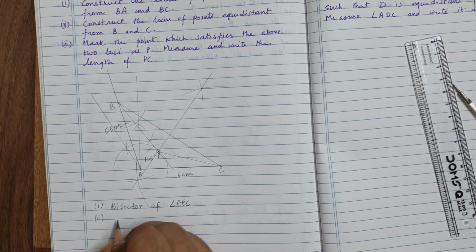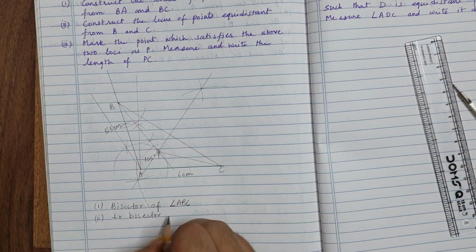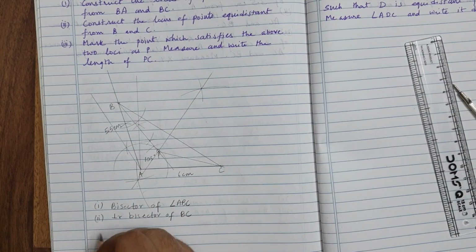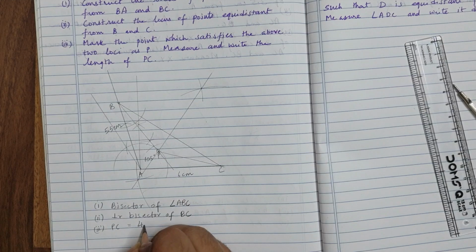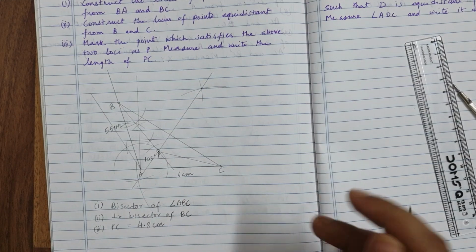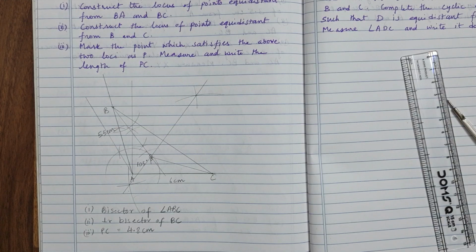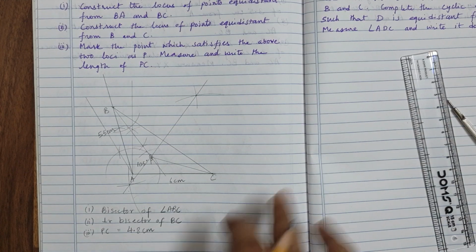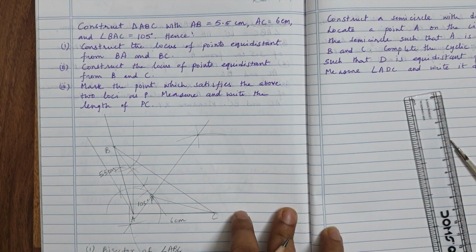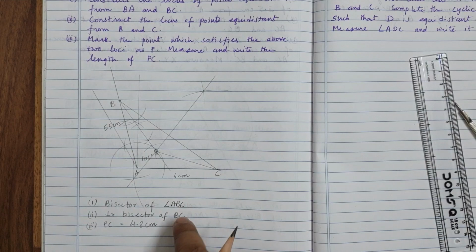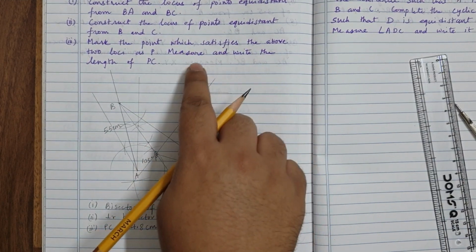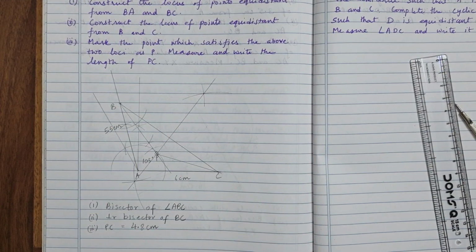The second locus was the perpendicular bisector of BC, and the length PC is about 4.8 centimeter. So for constructions, you don't need to write any other steps of construction, but just a brief description of the locus, and if they have asked you to measure and write some length, that you need to write.